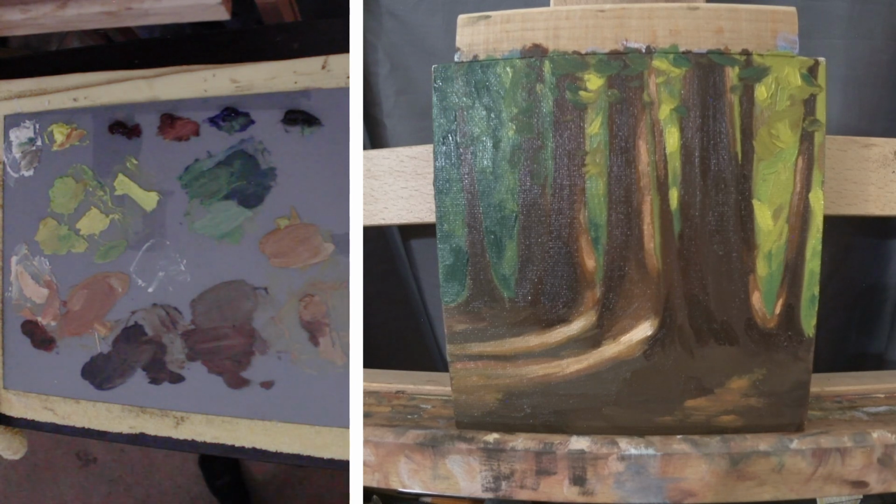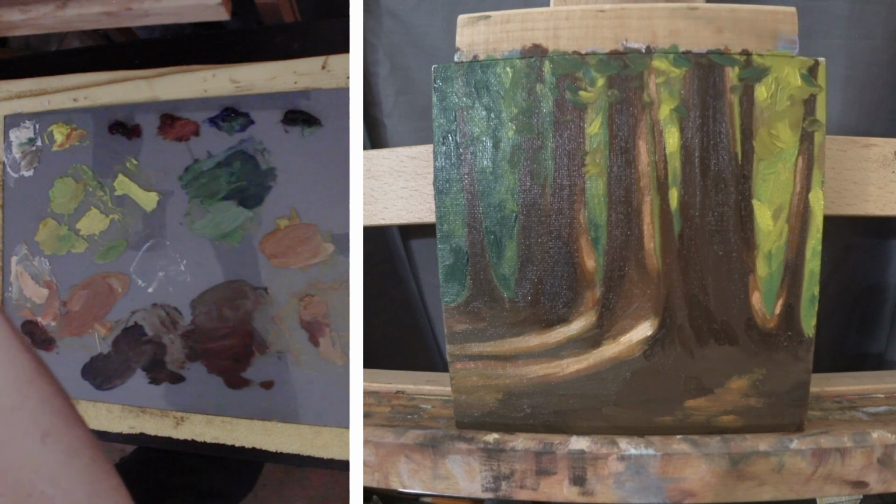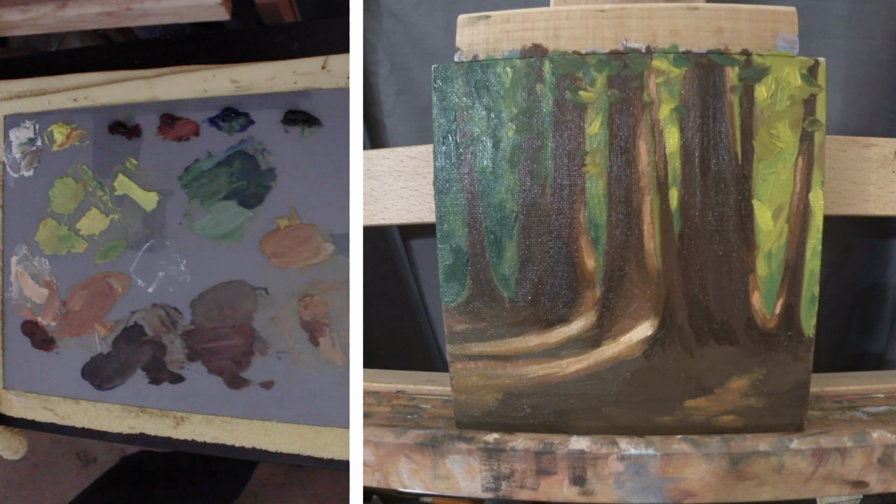Okay, that's a little bit better. I like that. This is a little too bright. It's kind of distracting me. I think I'm pretty happy with that.